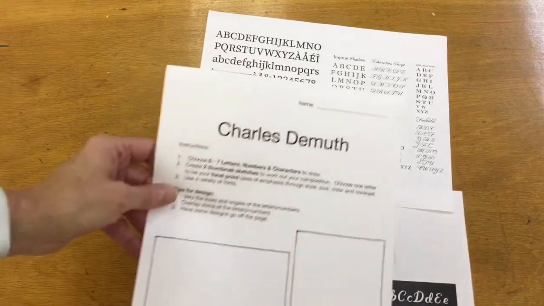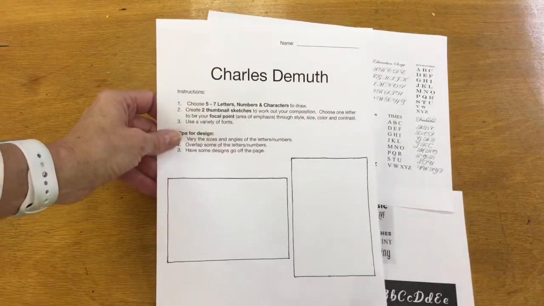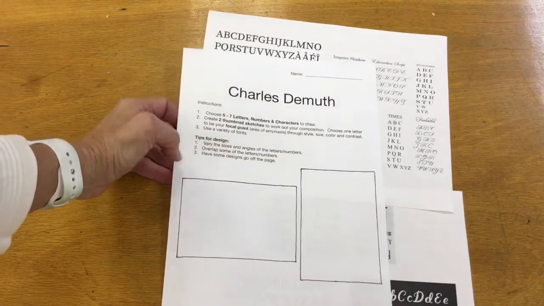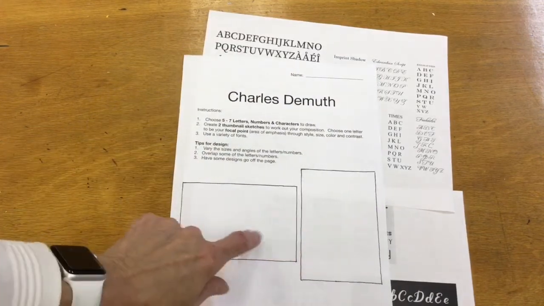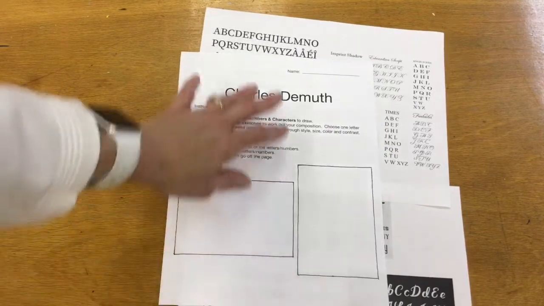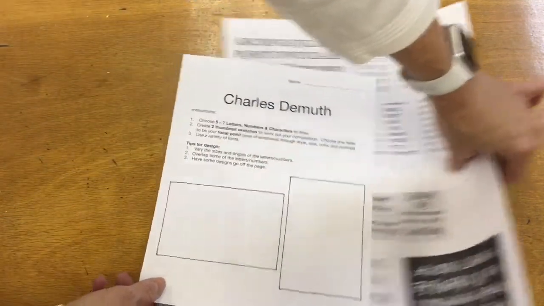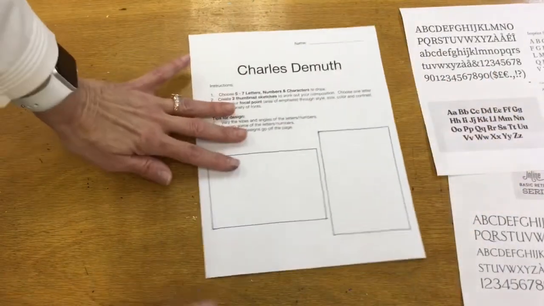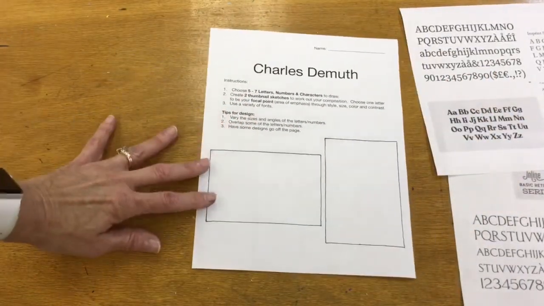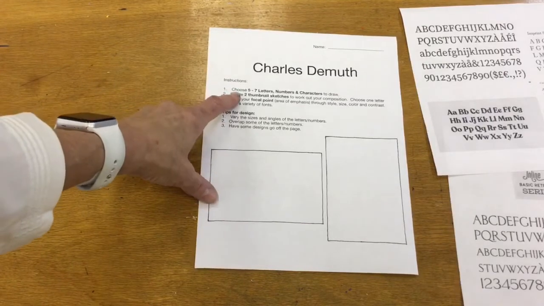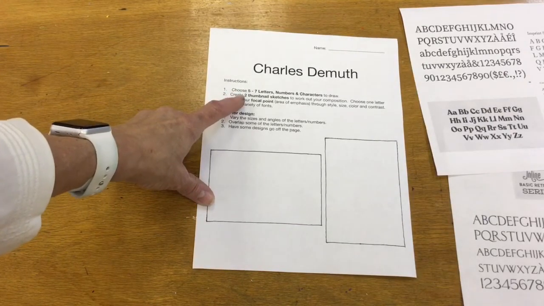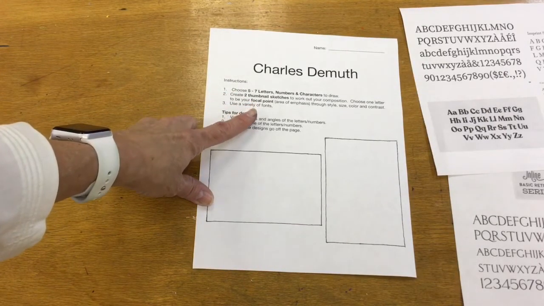Then you're also going to get a handout that you're going to work on, a worksheet. And on this is where you're going to create 2 sketches. And we'll pick one of those sketches to go onto your main piece of artwork. And we'll start to transfer that on there tomorrow, or next week, I'm sorry. You're going to choose 5 to 7 letters, numbers, or characters.